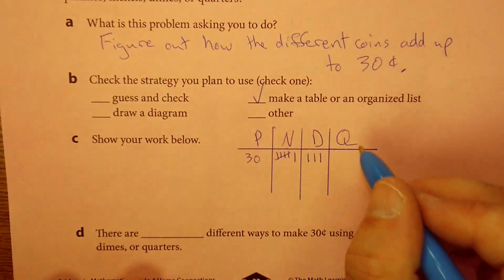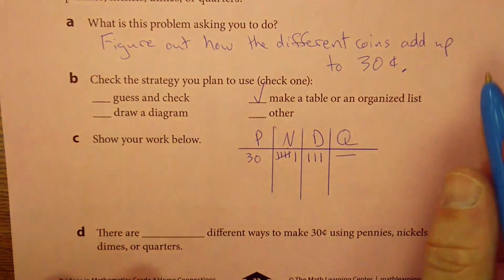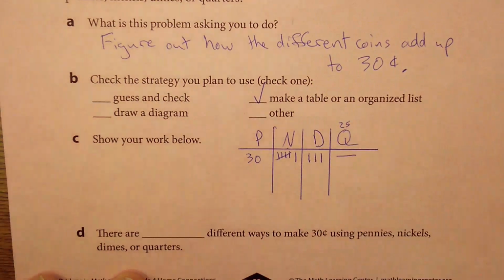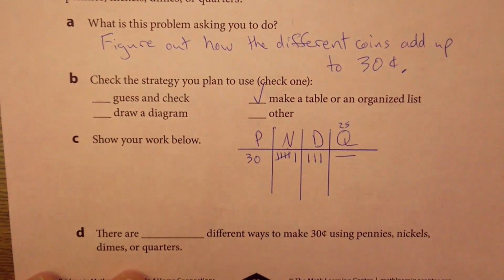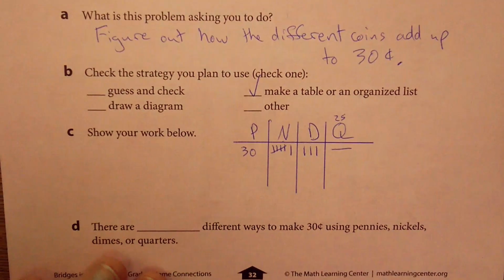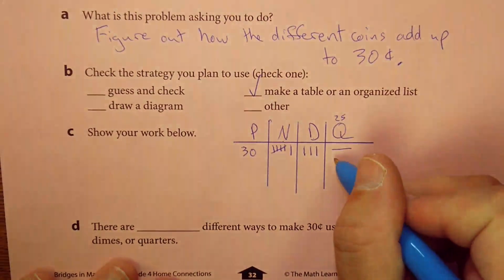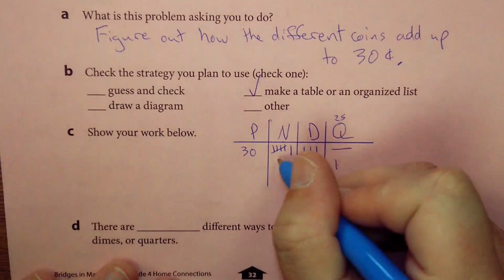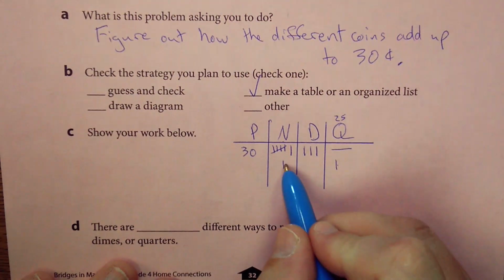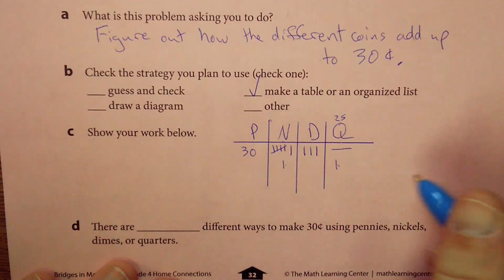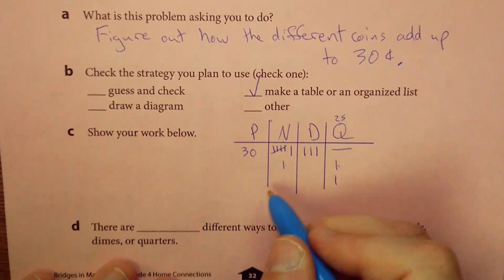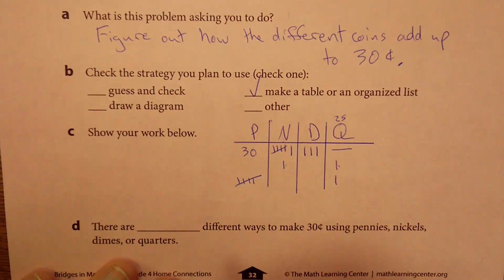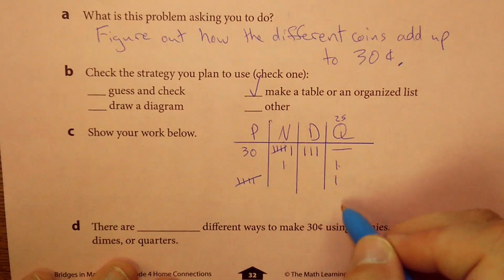Ooh, in that case, you can't really do a single quarter or multiple quarters to add up to 30, because a quarter is 25 cents, y'all. Come on now. But I could get clever, couldn't I? I could say 1 quarter is 25, plus a nickel gives me 30. I could say 1 quarter plus 5 pennies would give me 30. And I can get as clever as I want.